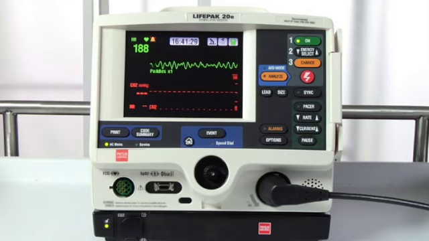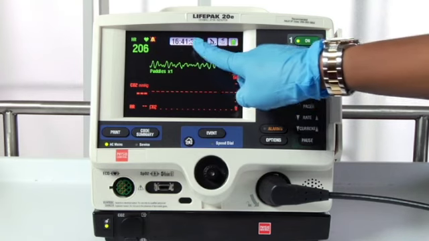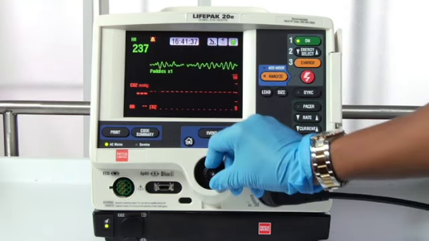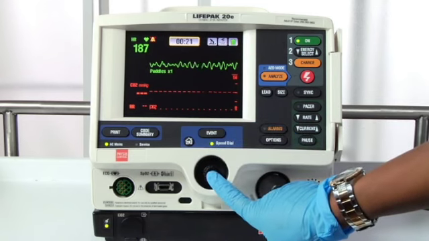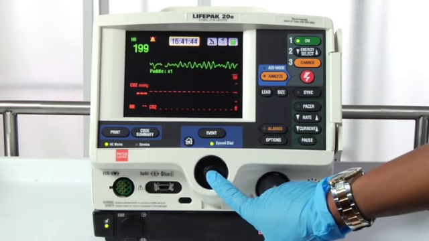The 20E is on, we're in manual mode, and we have confirmed that the patient is in cardiac arrest. The clock displays real time. To display elapsed time, use the speed dial to select the clock. Each time you select the clock, it switches between real time and elapsed time.